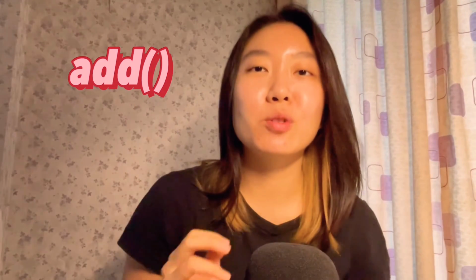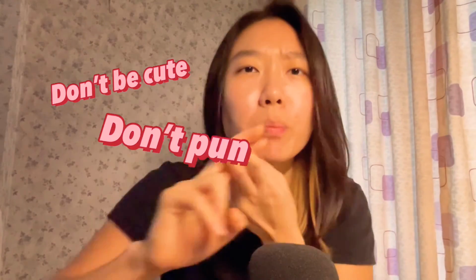And the other thing is, don't pun. For example, the add method has been used by some programming languages as a way to add numbers together. So if that's the case, don't use the name add for your functions or your variables, because it has been used already, and then it will be confusing. The compiler won't understand that. Don't be cute, don't pun, be mature.